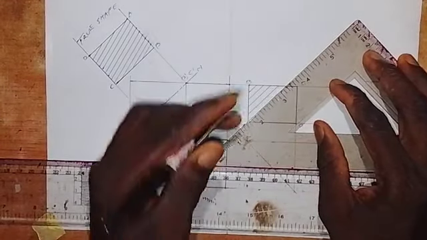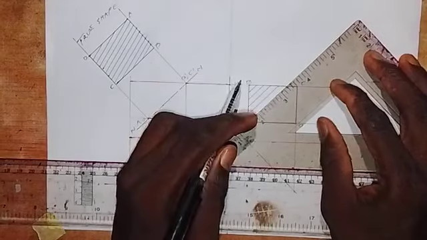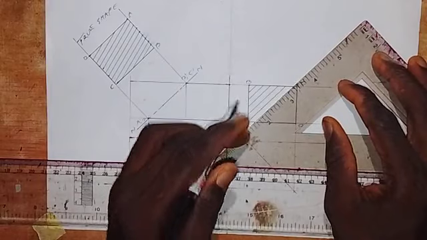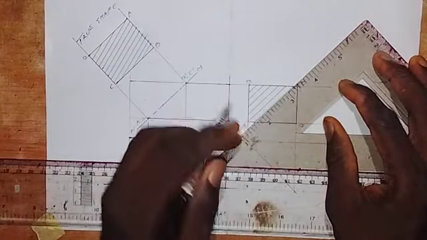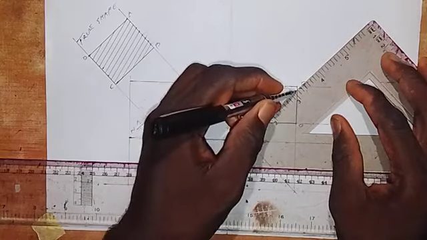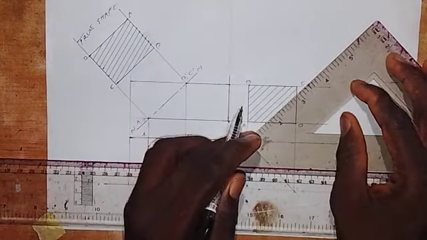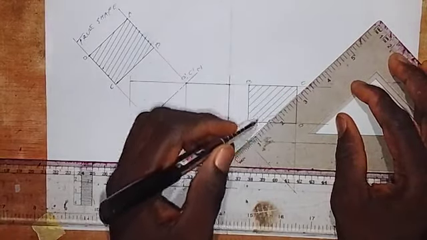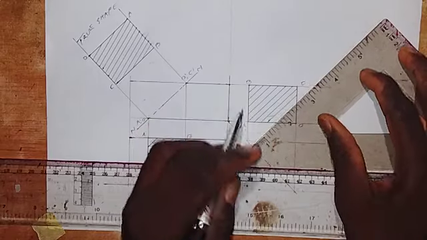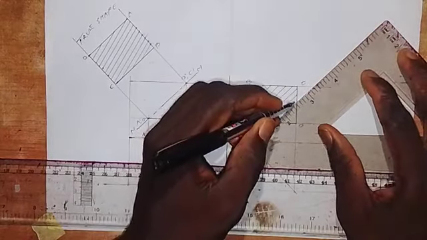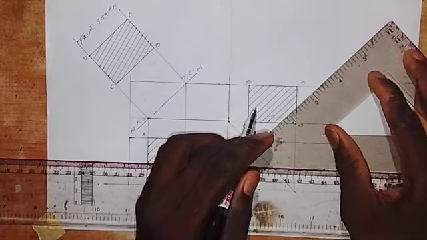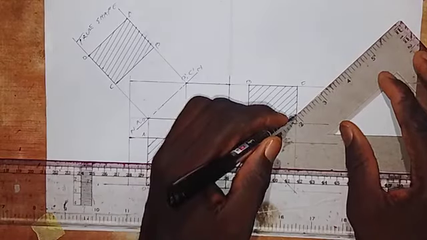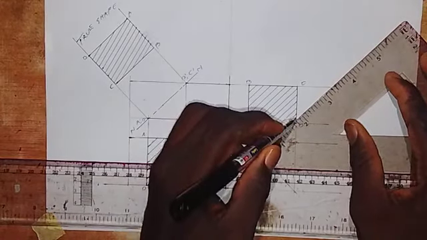Okay, so we have this. All right, so we also move on like this. So we draw this line, and then we also draw this, and then we draw this line. Okay, and then we move and draw this, and we move and draw this line, then we move and draw this line, and then finally we draw this line.